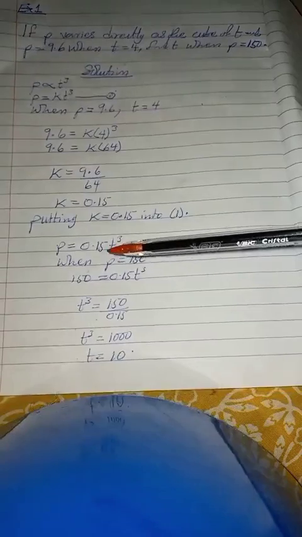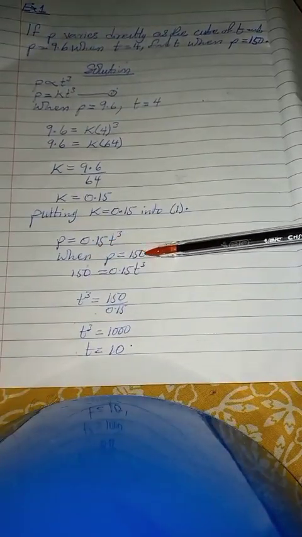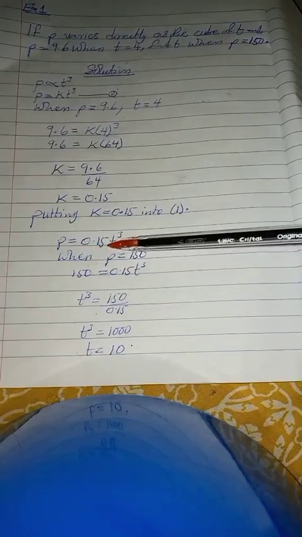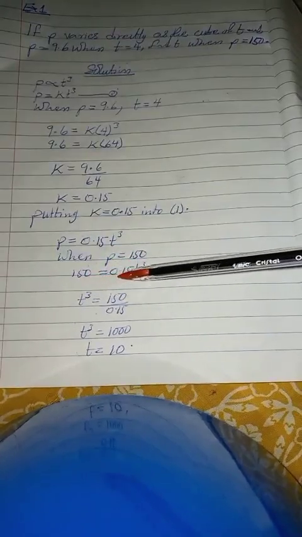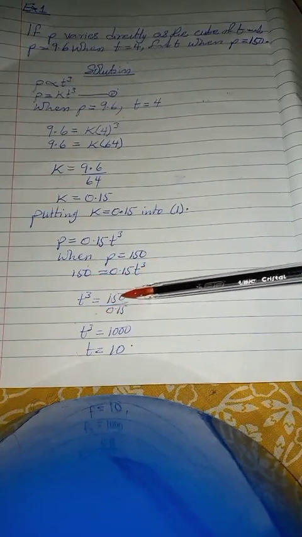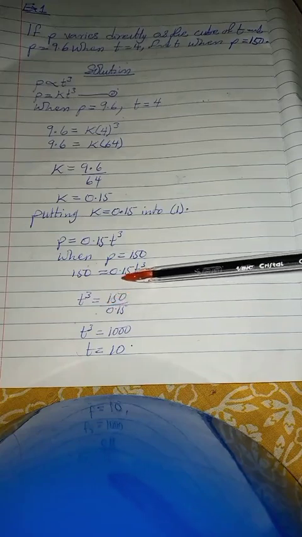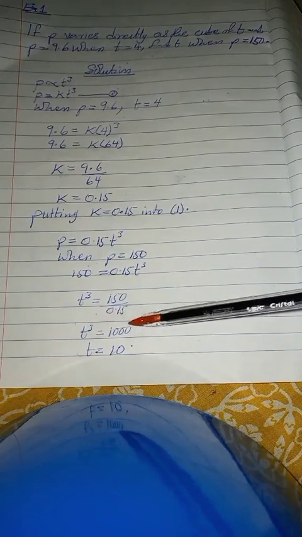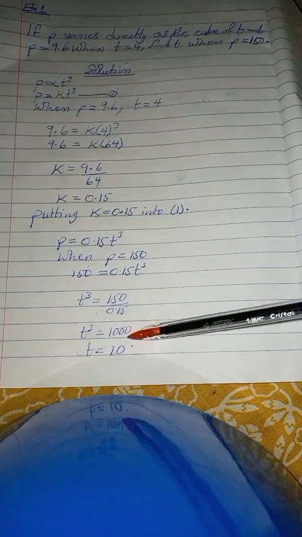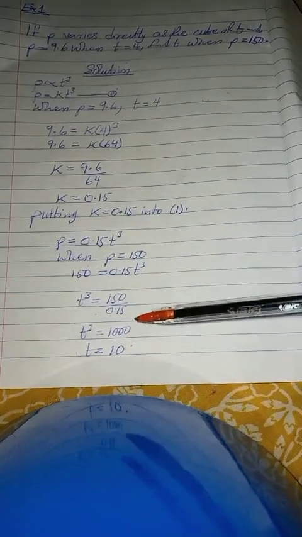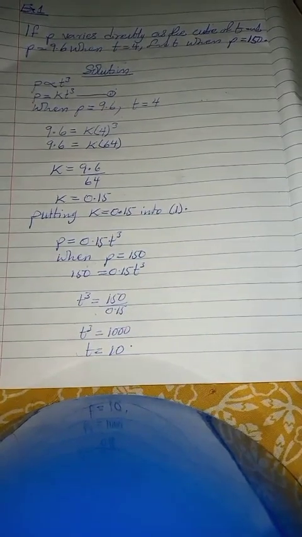Now they give us when p equal to 150, which means that we are solving for t. So if you do the substitution, then you have 150 equal to 0.15 t raised to the power 3. By so doing, if you divide both sides by 0.15, then t raised to the power 3 is equal to 1000. Cube root of that will give us 10. That's how we go about the direct variation.